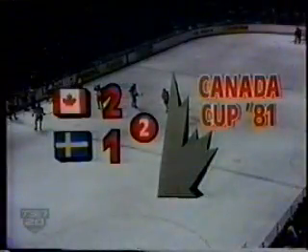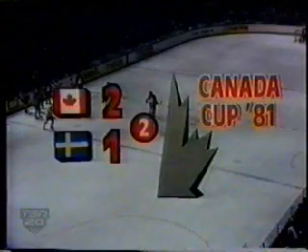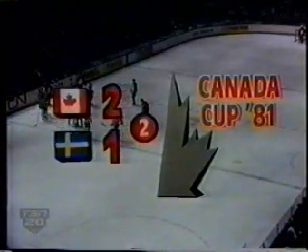Here's Trottier at center. Pearson knocked him against the boards. Pedersen trying to get it loose. Oh, and Trottier took a swing at Stefan Pearson. So they hold it against the boards for a whistle. We'll be back. Canada Cup 81 will continue in a moment.